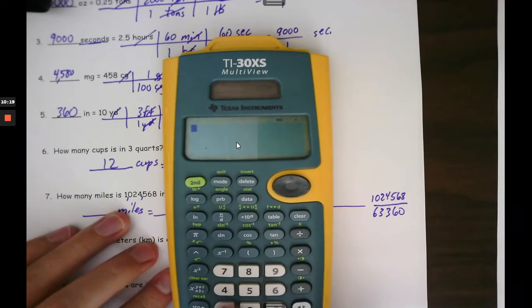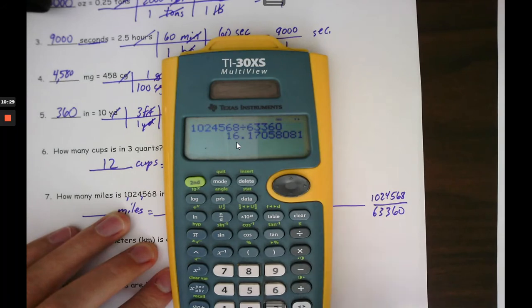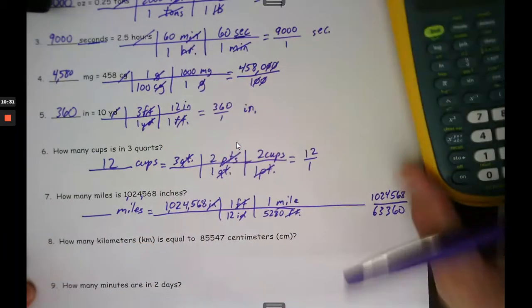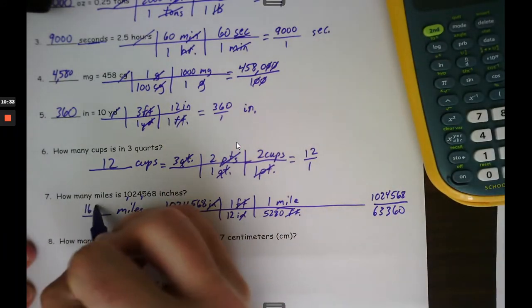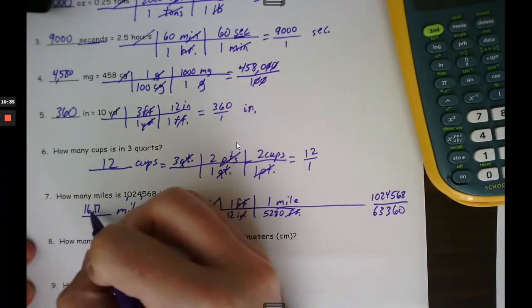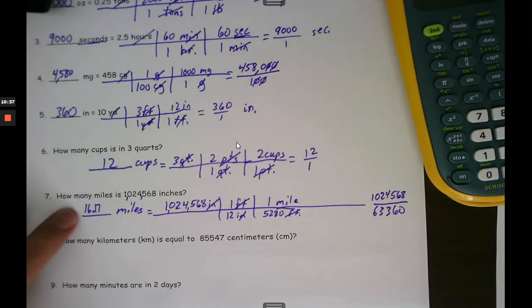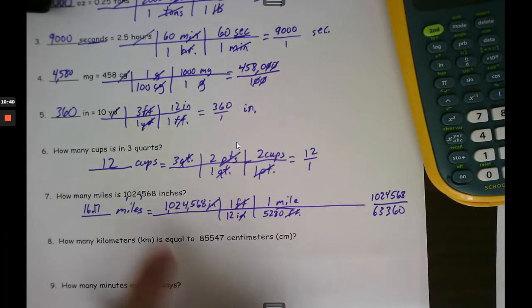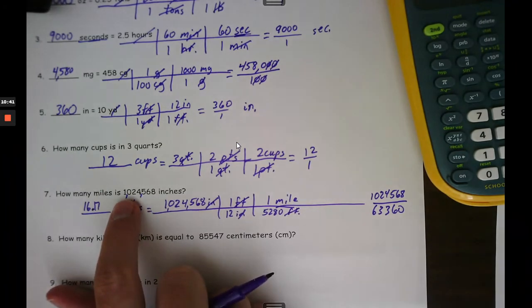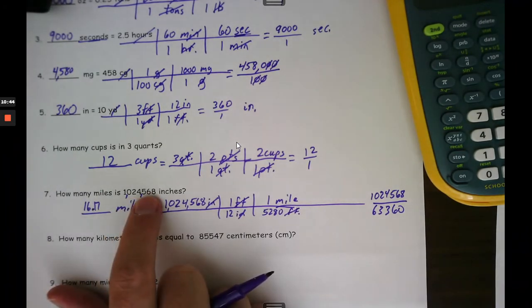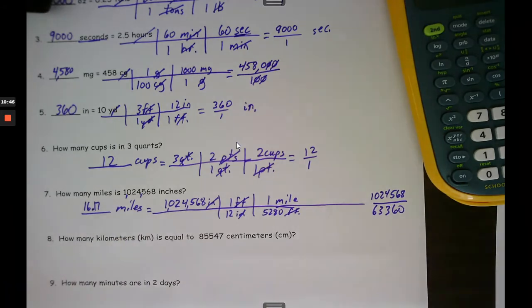Be careful. Don't make a careless mistake. And then just divide. So that number divided by 63, whoops, I almost made a mistake, 360. And we get 16.17. So it is 16.17 miles. Right? So the distance from Sylvania to Newington is roughly 1,024,568 inches because it's about 15 miles from Sylvania to Newington.